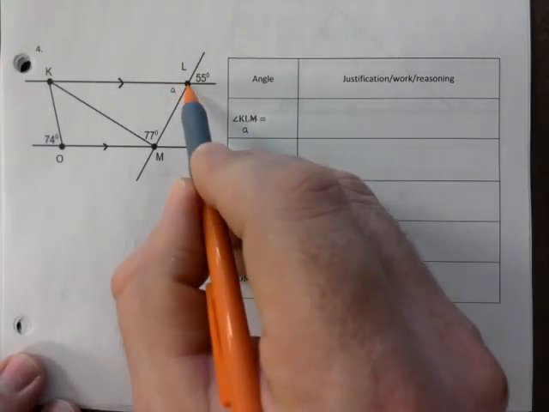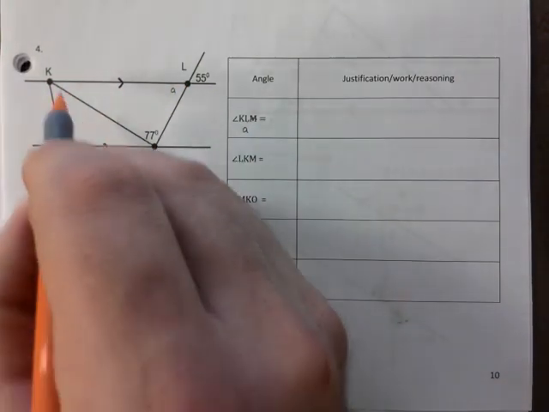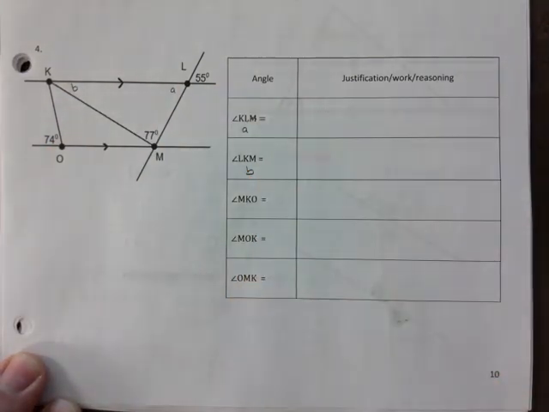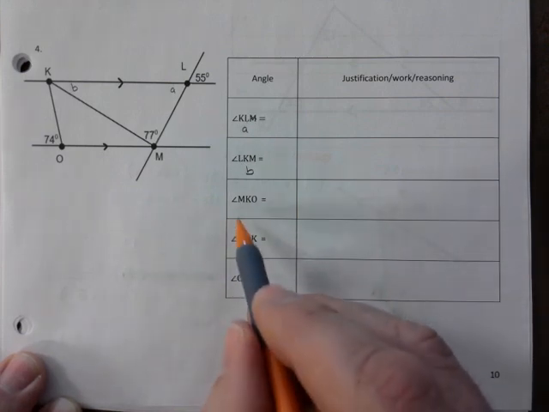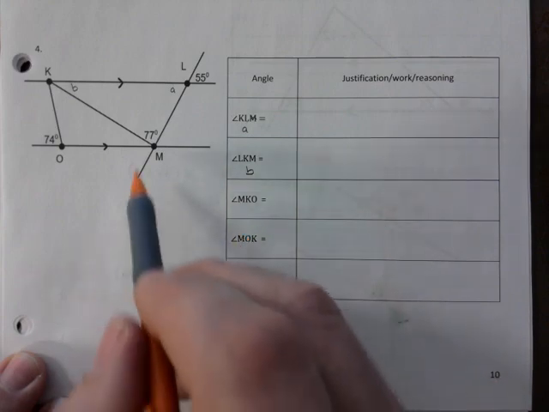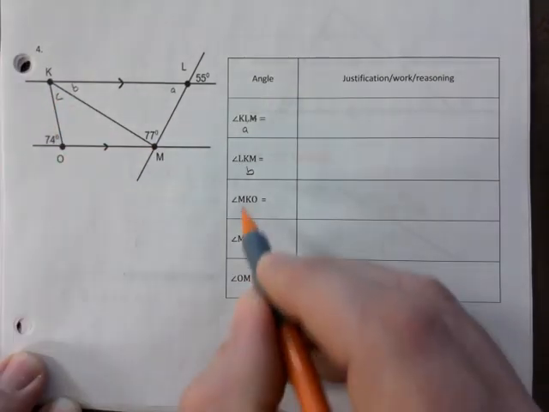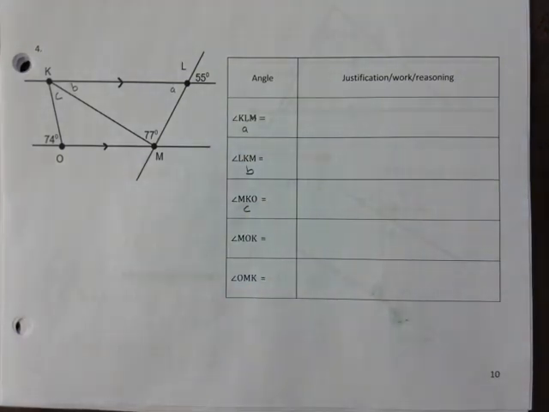LKM, it's actually this one right here. I'm going to call that B. I don't know if I did that in the video. If I didn't, this is what I would suggest you do. MKO. That's C for me, for today.